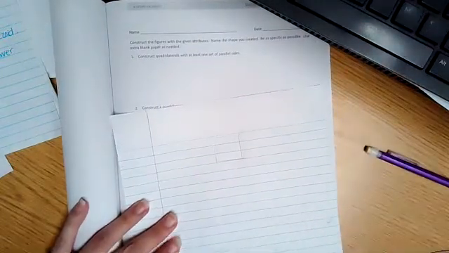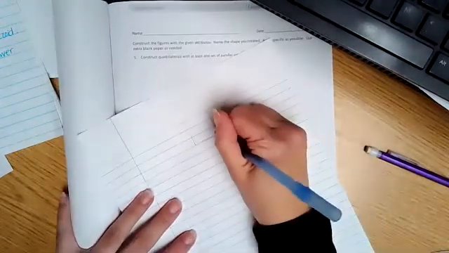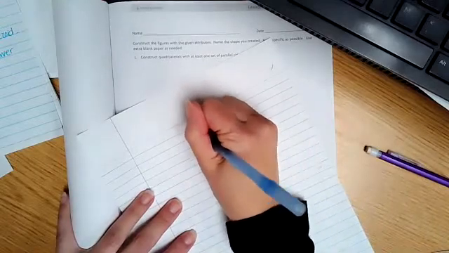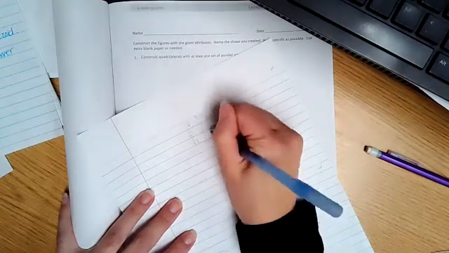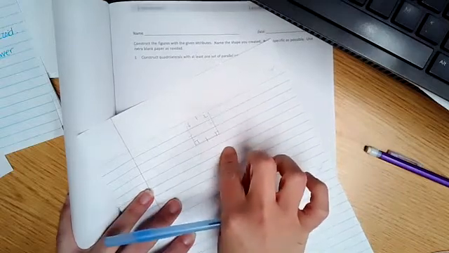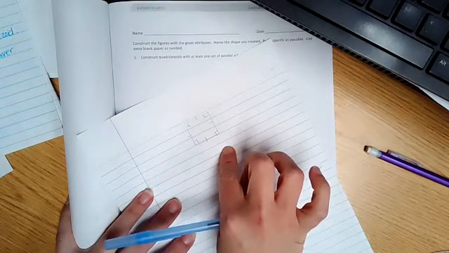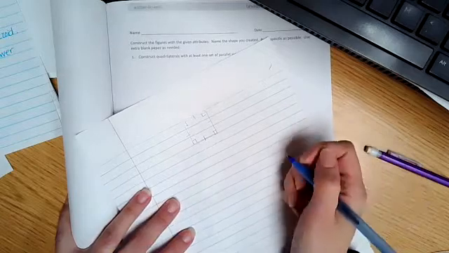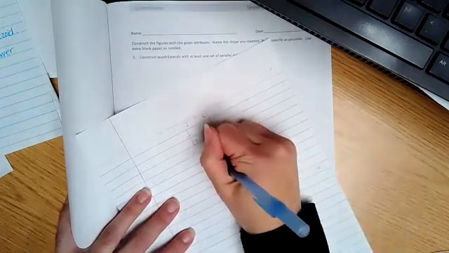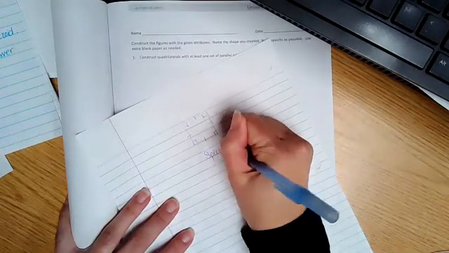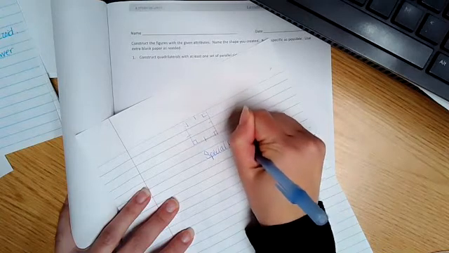Okay, so they all have the 90 degrees, right? All the sides are exactly equal in length, okay? So we call this special rectangle a square. So we're going to call it a special rectangle, because remember, it is a rectangle.